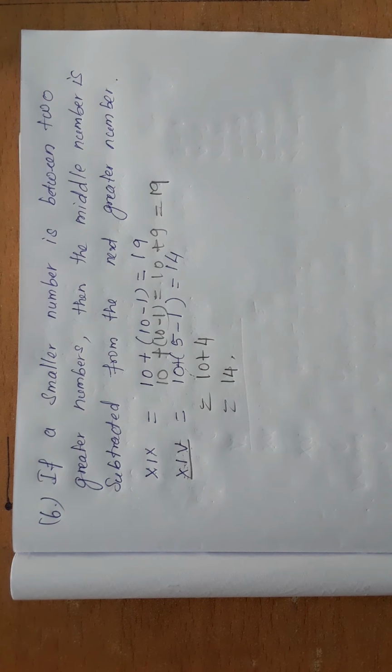So according to these rules, the Roman numbers are formed. Now we will also learn how to write the Roman numerals using these rules. That we will see in our next class.